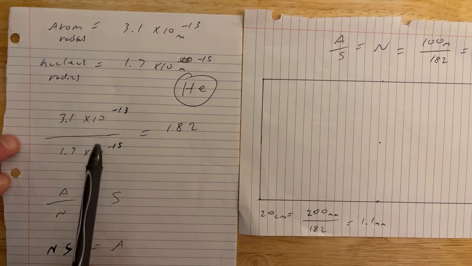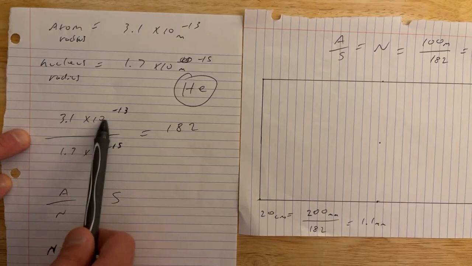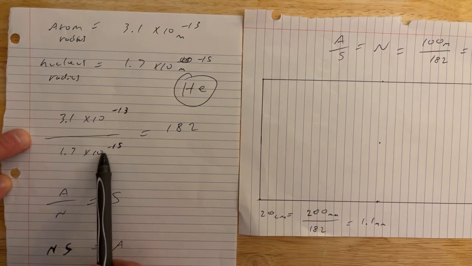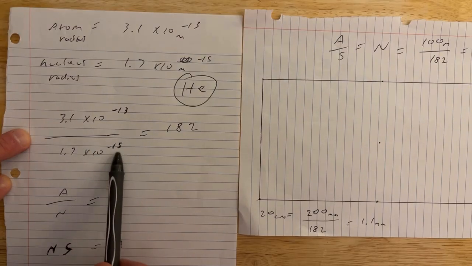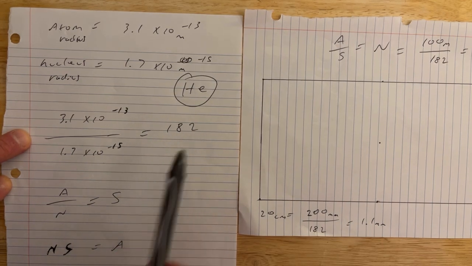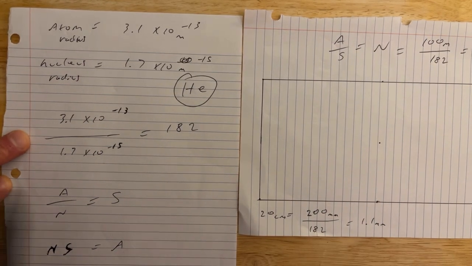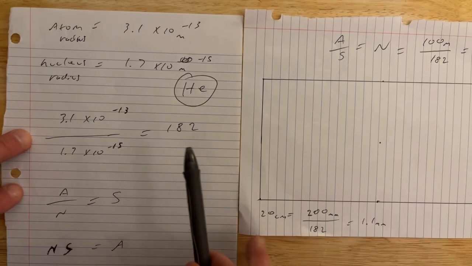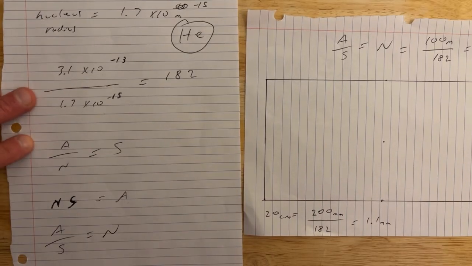I forgot to show my units right here, but the diameter of the atom divided by the diameter of the nucleus, those are both in meters. Meter divided by a meter is 1, so they cancel out, and you're left with a scalar quantity that actually has no units.